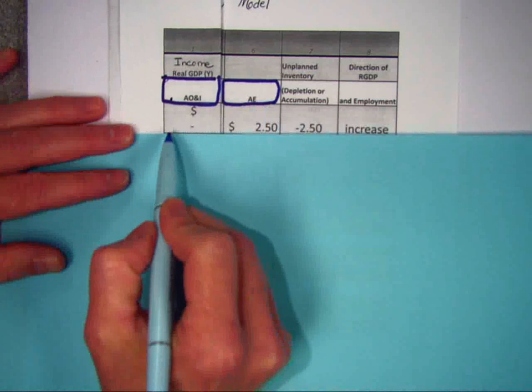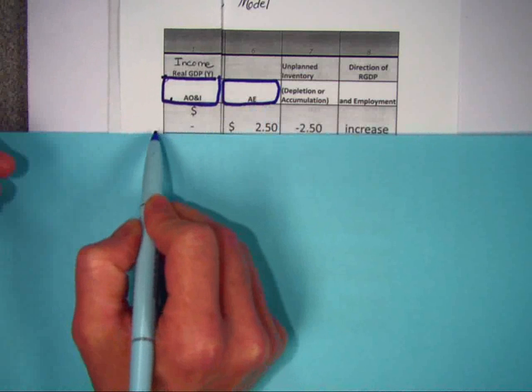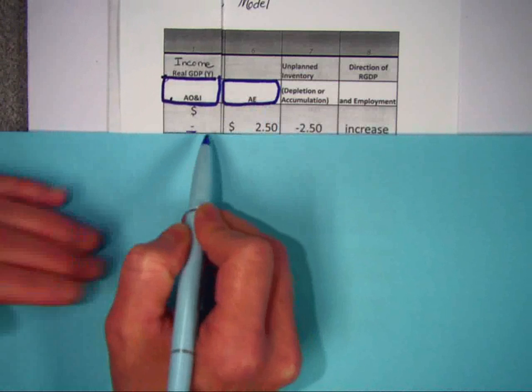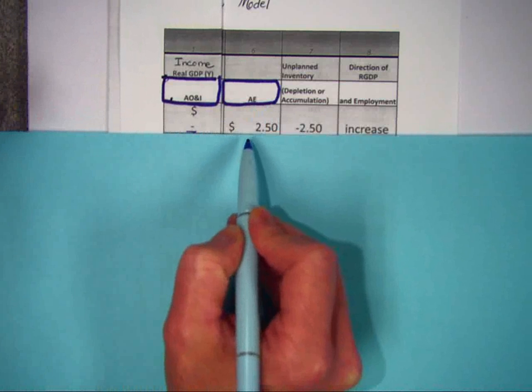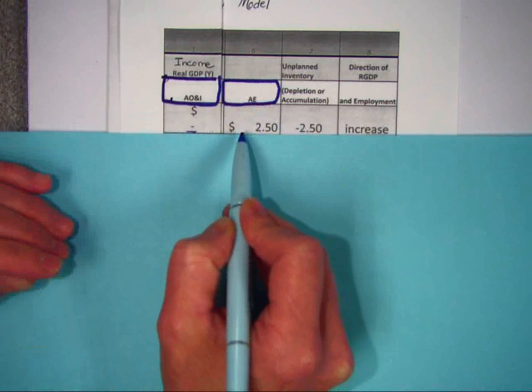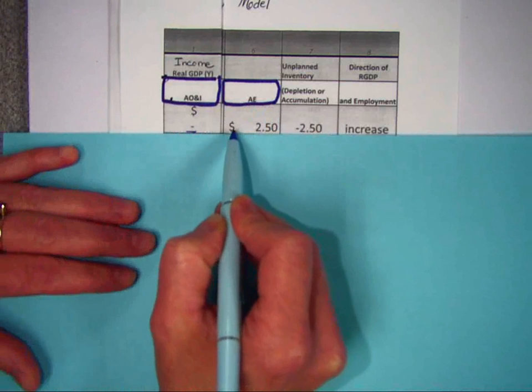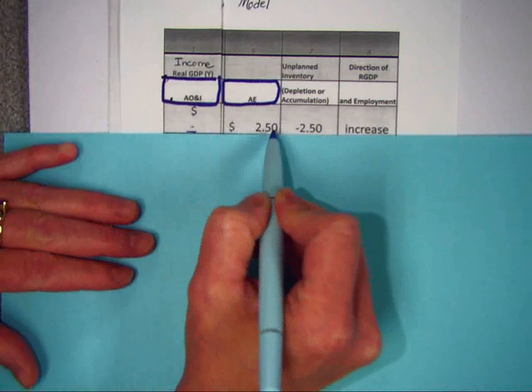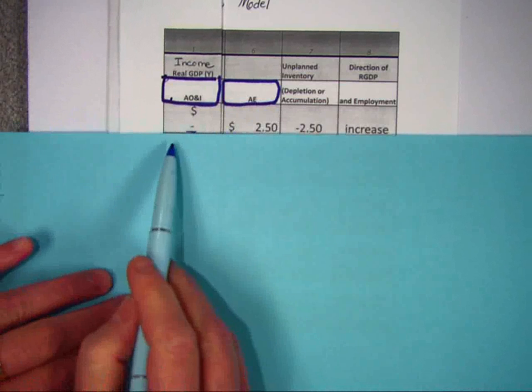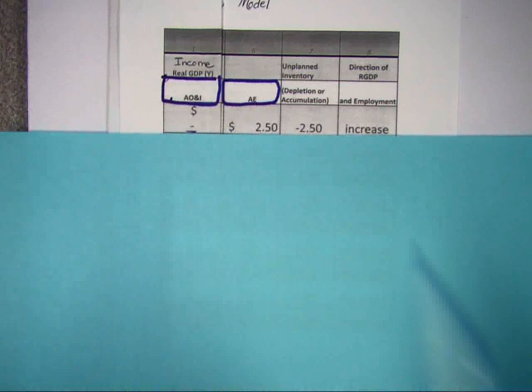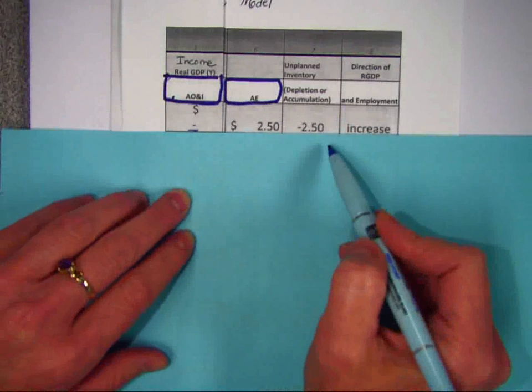Now, if you take a look at this first one, how much is being produced? 0, nada, zip. Yet we do see some autonomous spending. Consumers, businesses, governments, net exports, that totals 2.5. So we have 0 units being produced, yet 2.5 being taken off the market. How are we meeting that demand? Well, we're depleting our inventory.